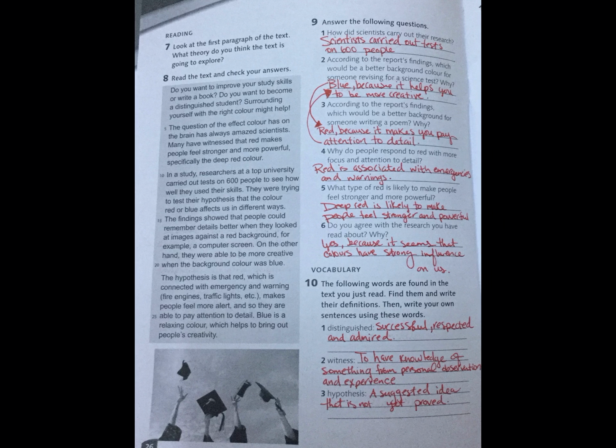Many have witnessed that red makes people feel stronger and more powerful. Scientists prove that red makes people stronger and more powerful, especially the deep red color. In a study, researchers at a top university carried out tests on 600 people to see how well they used their skills. They were trying to test their hypotheses that the color red or blue affects us in different ways.